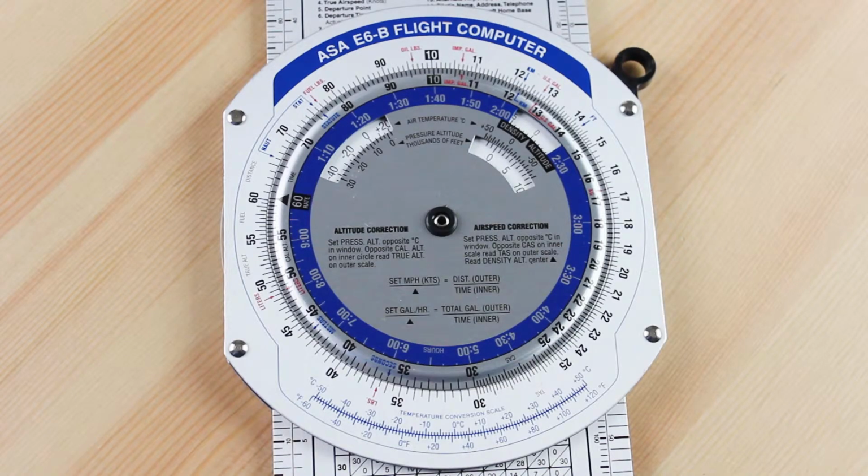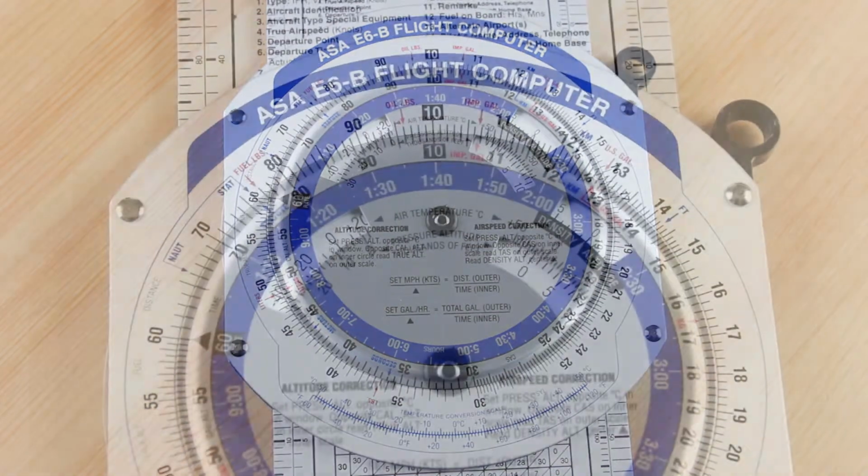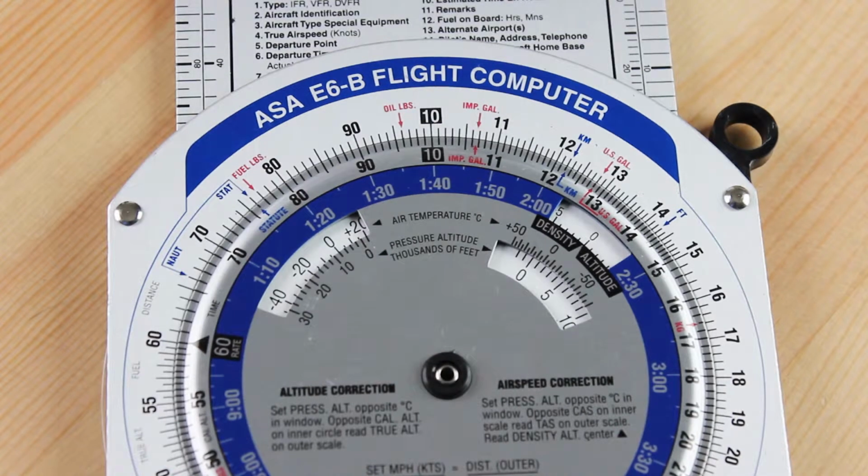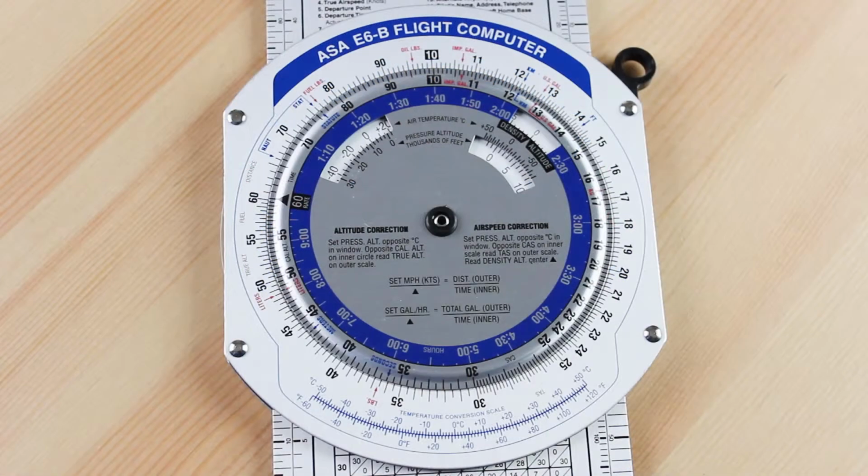So that's the inner and outer scales and kind of a brief introduction on how you use them. There are some other features on the slide rule side. If you look on the inner scale, which you can slide around, you'll see a couple of windows. One says pressure altitude in thousands of feet, and then it points to 2 different areas there. Later on in the course, we'll be using those to correct for colder than standard temperature to find out what your true altitude is, and also to find out what the density altitude is and what your true airspeed is.